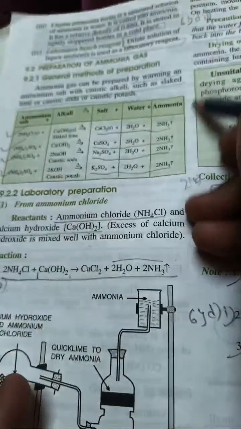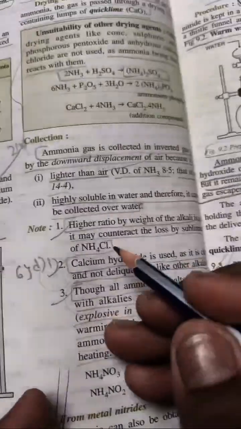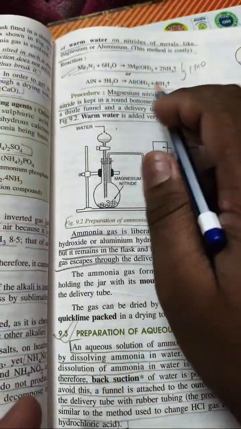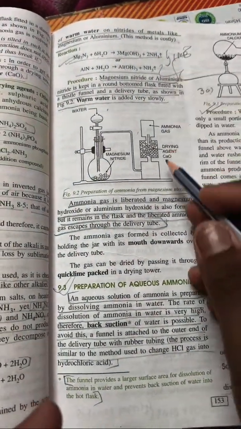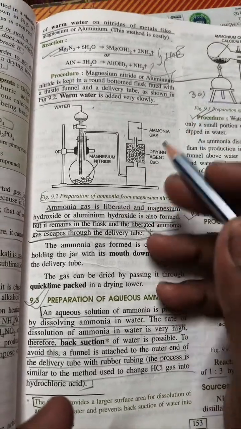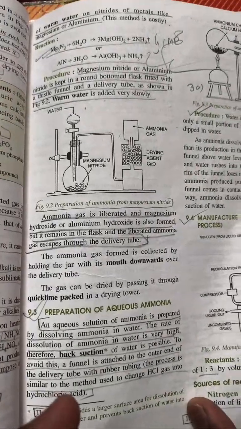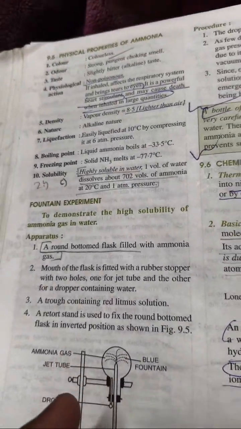Next, ammonia. Reactants, these four equations, any two; if you forget one you write another. Reactants, excess, how it is collected, and how it is prepared. This is the costly process, they will ask that equation. They can ask the costly process by which ammonia is prepared, so you will write Mg3N2 plus water gives MgO plus 2NH3. Next, this chart is very important, physical properties of ammonia.